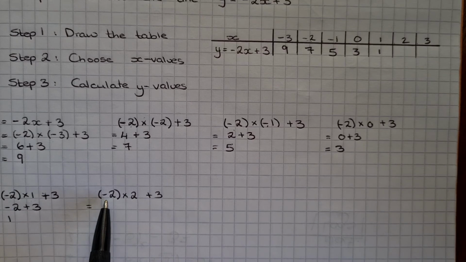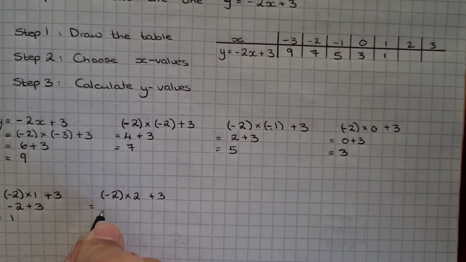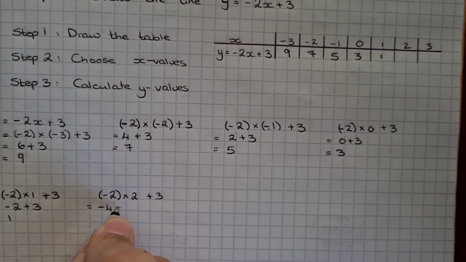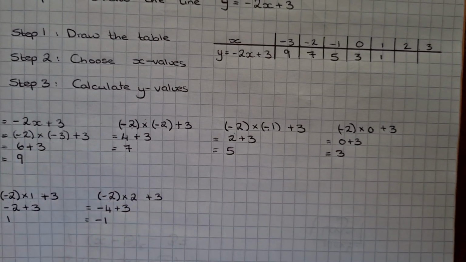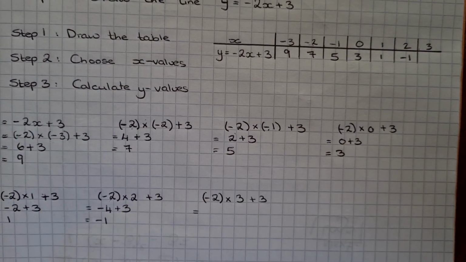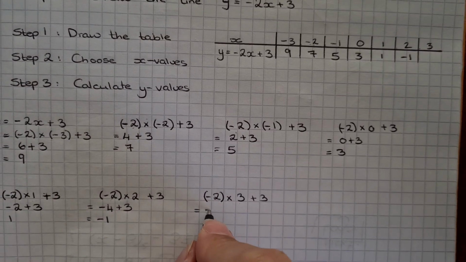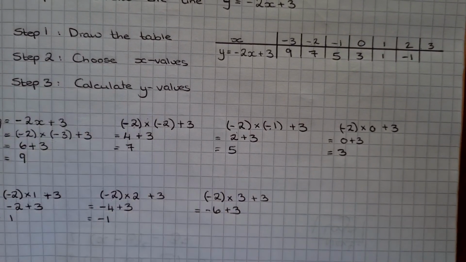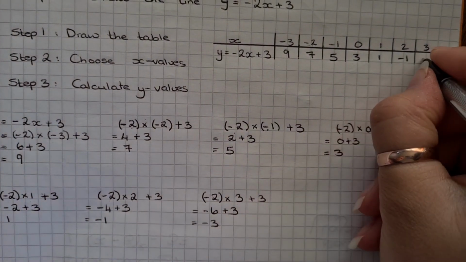For the next one, again, it's a negative times a positive, so it's going to be a negative answer. So 2 times 2 is 4, so negative 4 plus 3, which is negative 1. And the last one, again, a negative times a positive, so it'll be a negative answer. So negative 6 plus 3, which is negative 3.